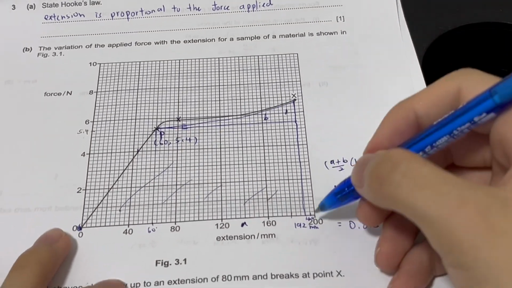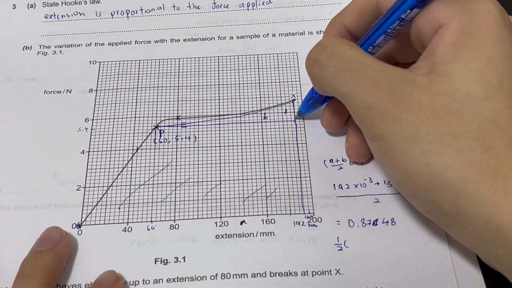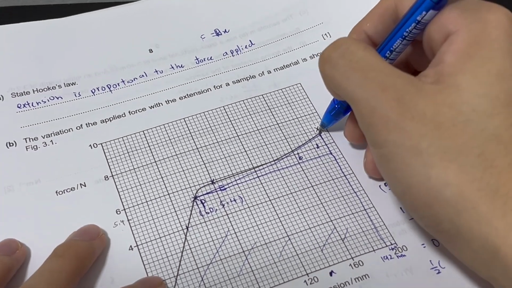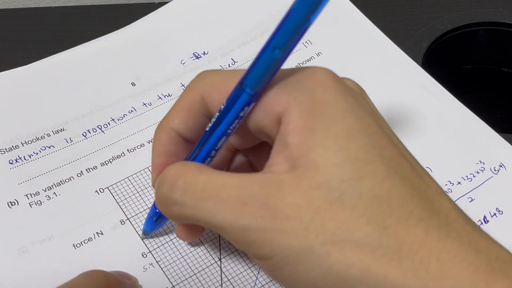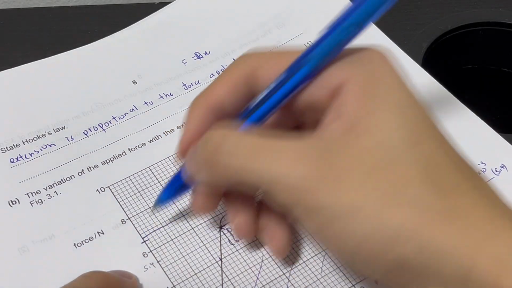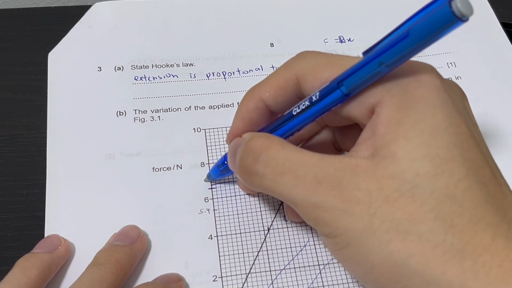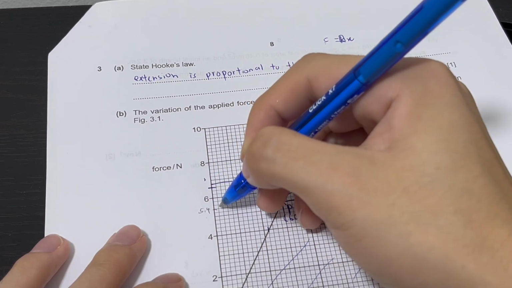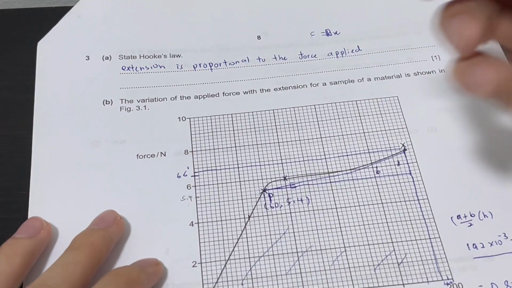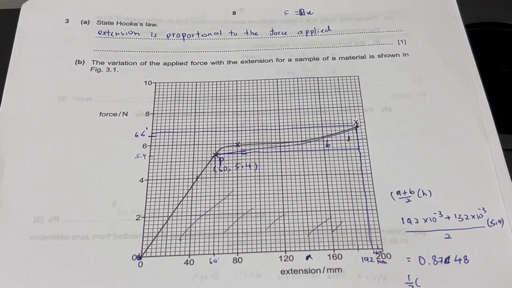Then this triangle here, 102 times the height of the triangle, which is, okay, where is X? X is here, so six point six. So 6.6 minus 5.4.